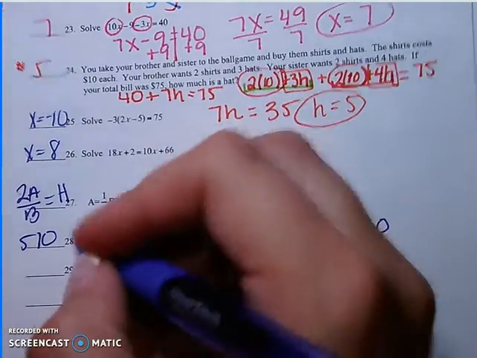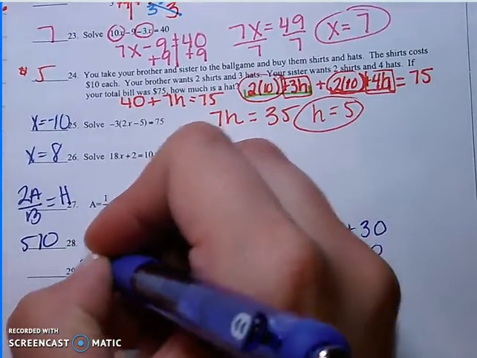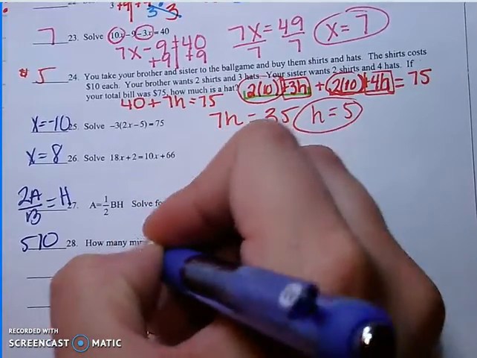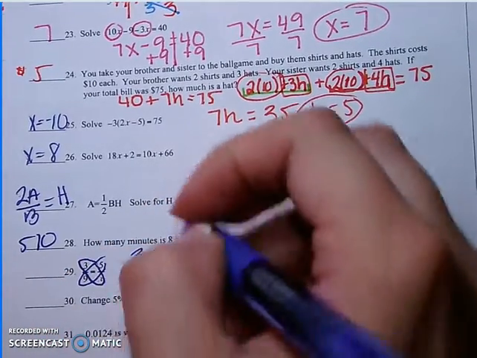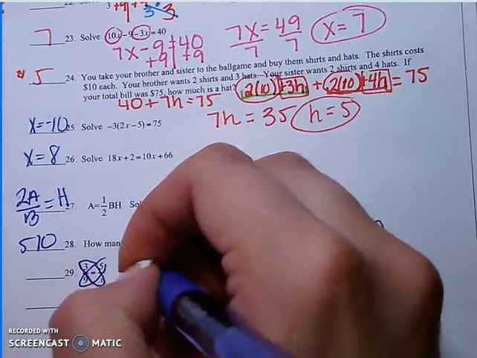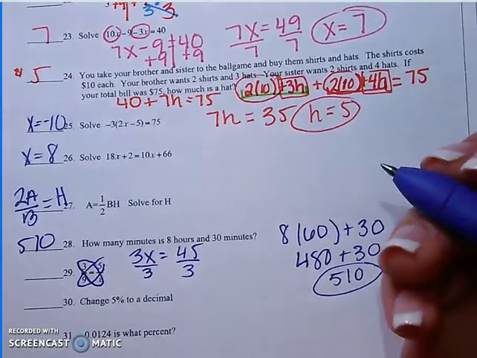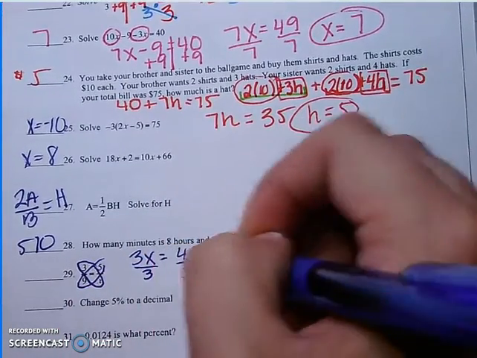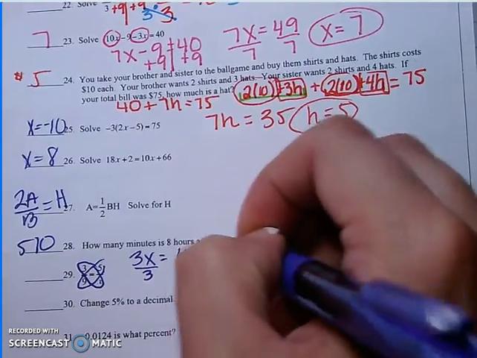We got a proportion. You remember, you cross multiply, 3 times x is 3x. That's equal to 9 times 5, which is 45, which becomes a one-step equation. X equals 15.